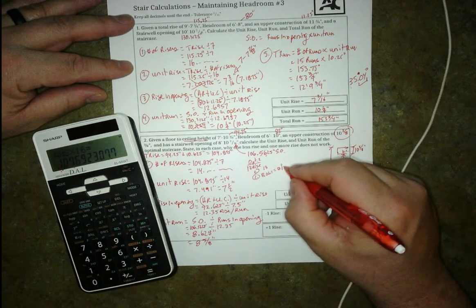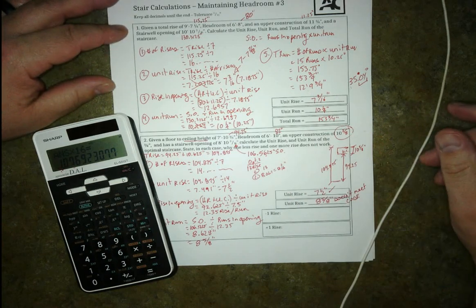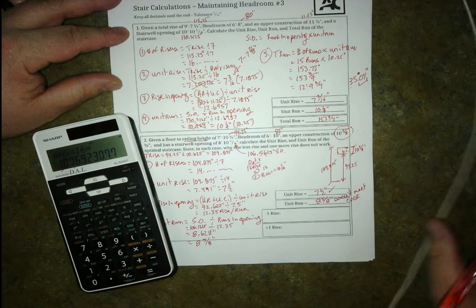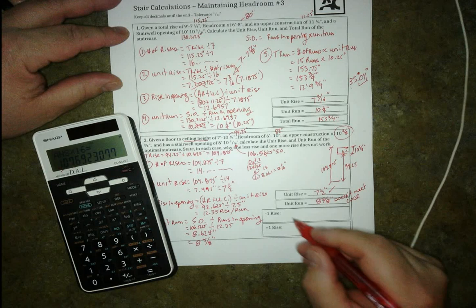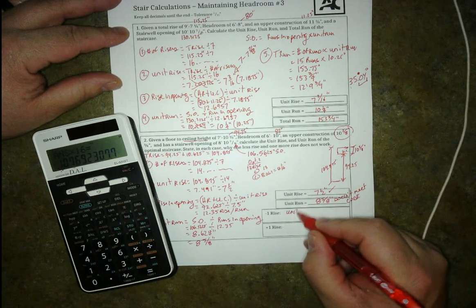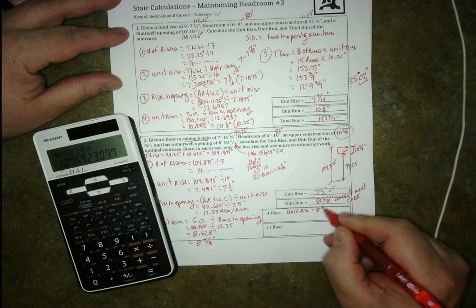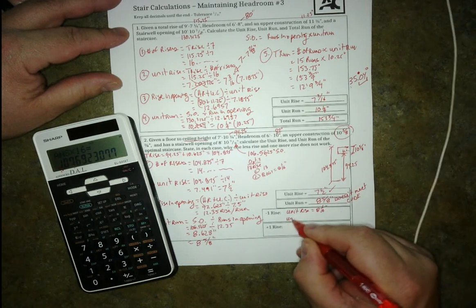1/16. That's no good, right? It's above code. Code for unit rise is 4 7/8 to 7 7/8, right? So I'm just going to write that down here, though. That's what it's kind of asking for, to compare. So 8 1/16 here.